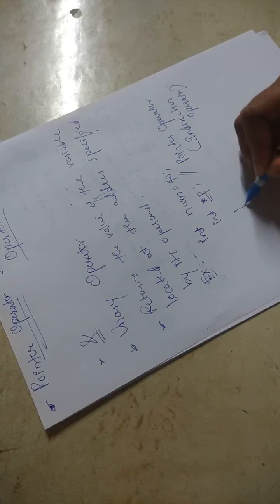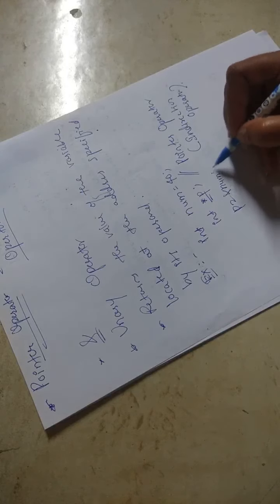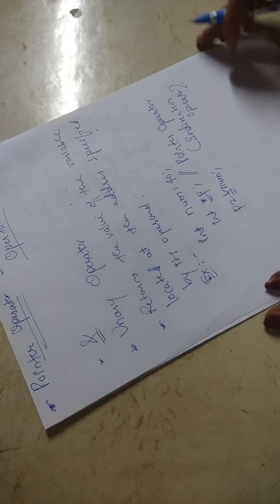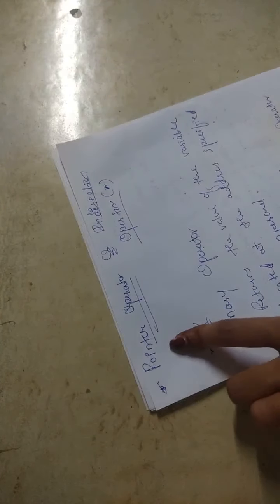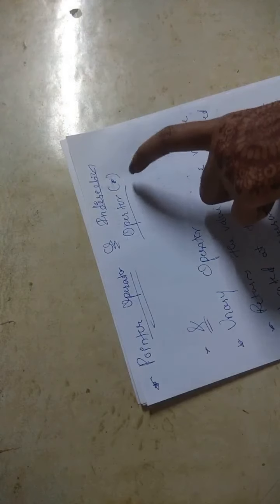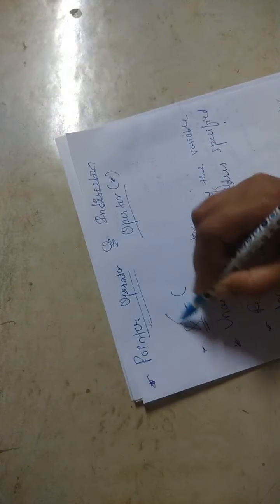And after this we can write p is equal to ampersand of num. So this is your address of operator, and this asterisk is your pointer operator, which is also called your indirection operator. Done? So understand the meaning. Don't get confused. Suppose in your exam, if they ask about the pointer operator, they mean this same symbol. If they ask about the indirection operator, they are referring to the same symbol. This pointer operator is the complement of the address of operator.